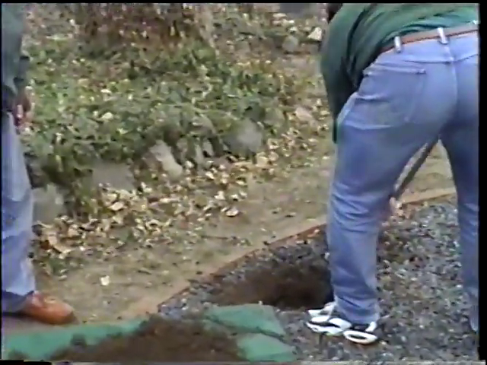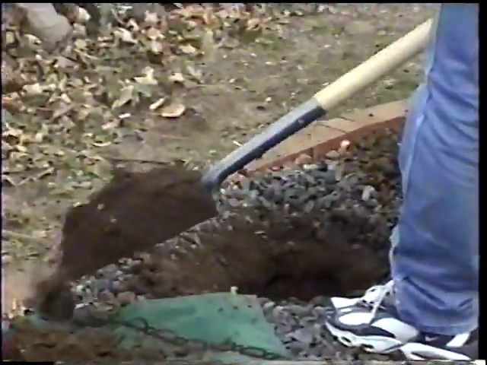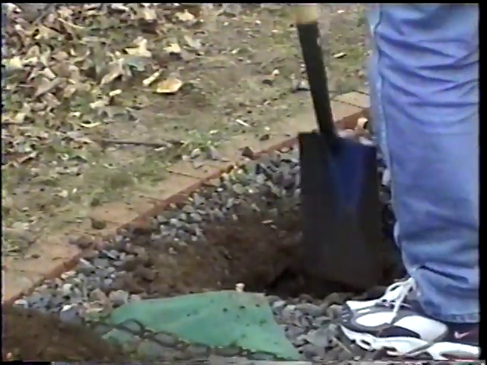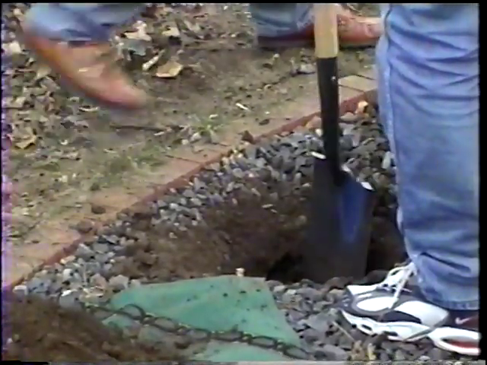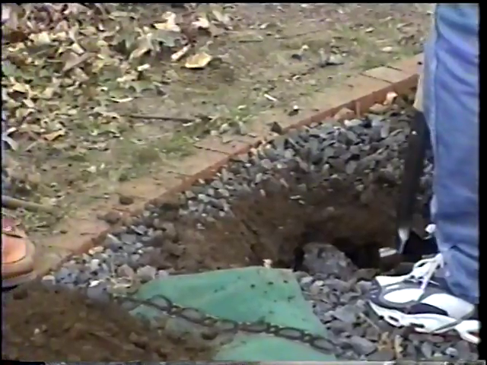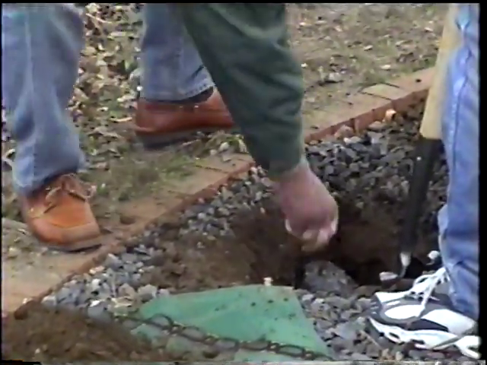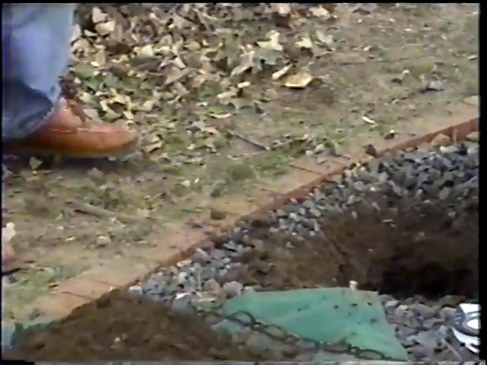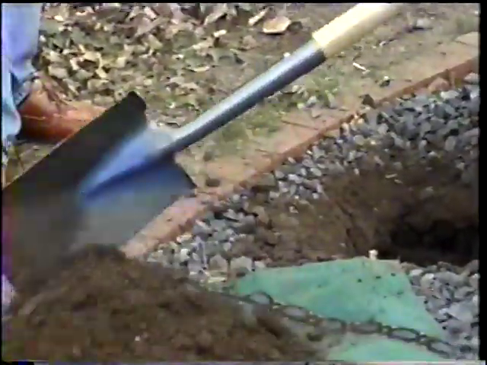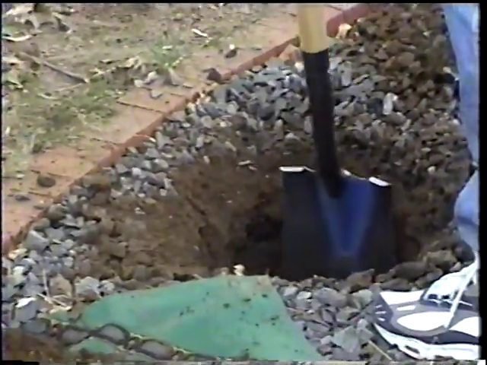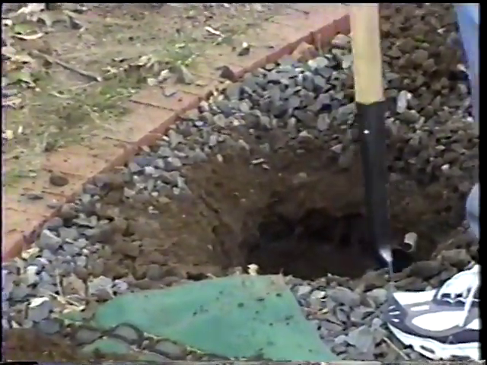Good trouble. There's that piece of slate there. Sure. A lot of slate in this area. I think we're about the right dimension, don't you? Yep. A little deeper.